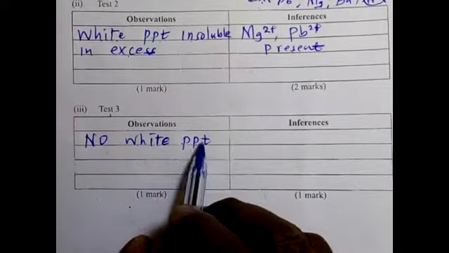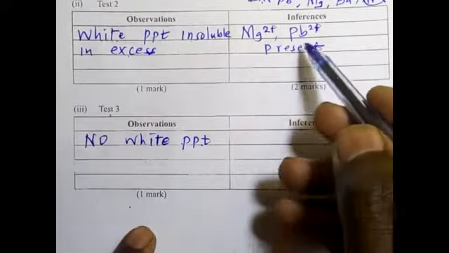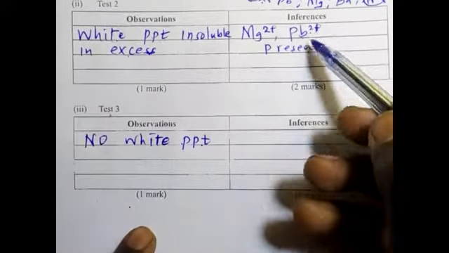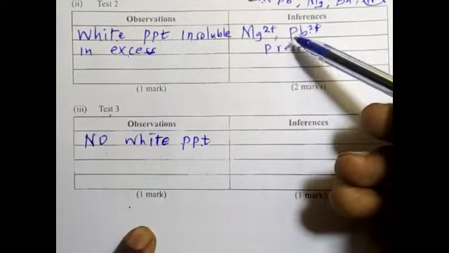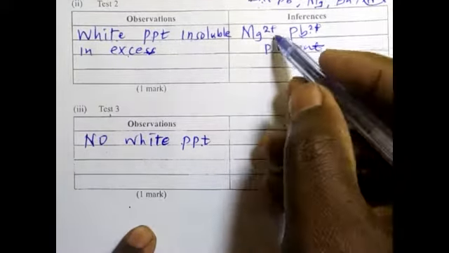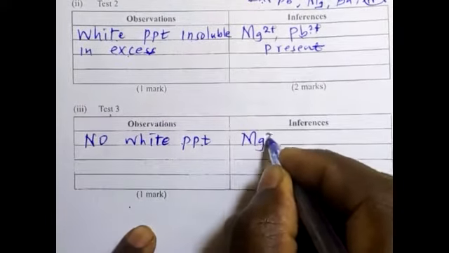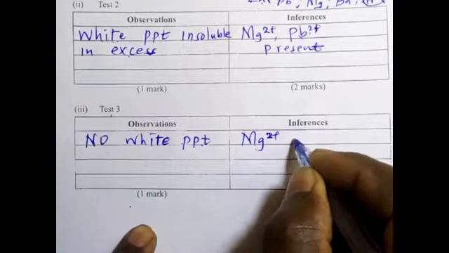So if there was no white PPT, then it means lead ions were not there. Because if the lead ions were there, they would form a white precipitate. But since there was none, here we say magnesium 2 positive was present.